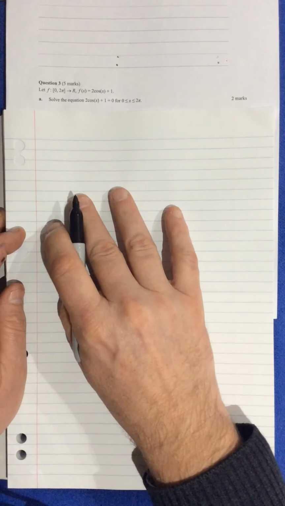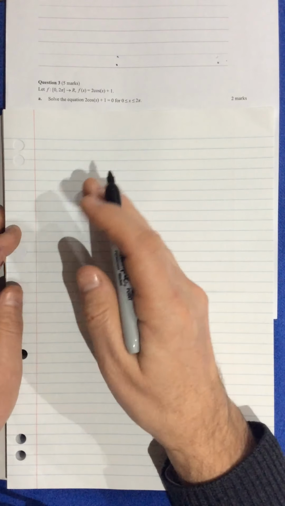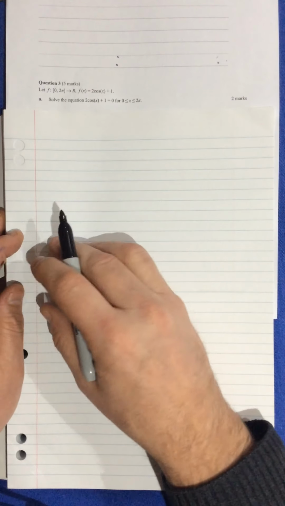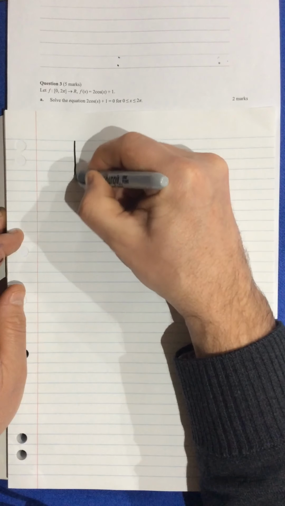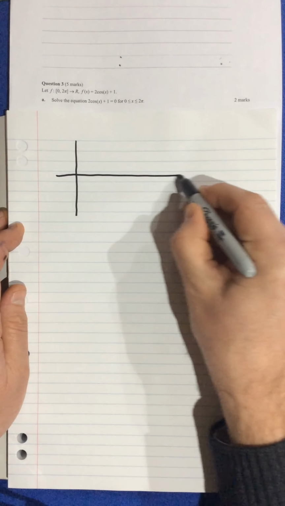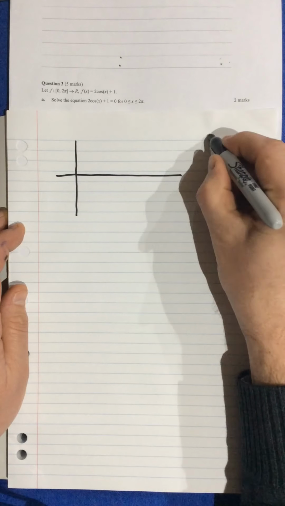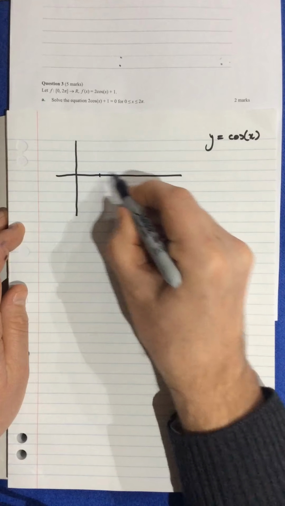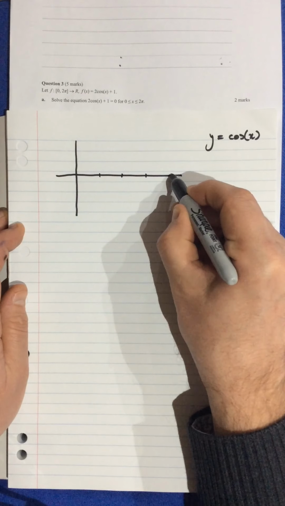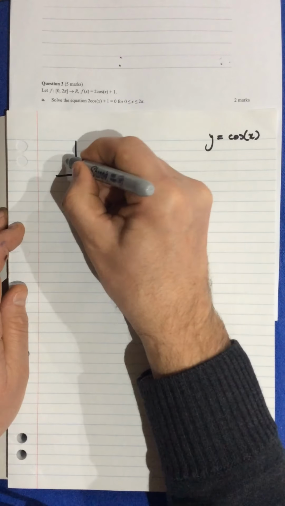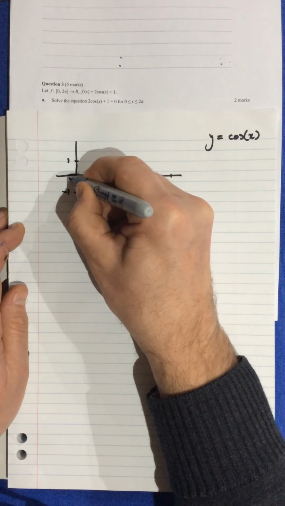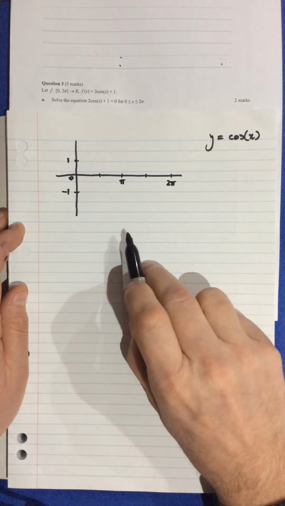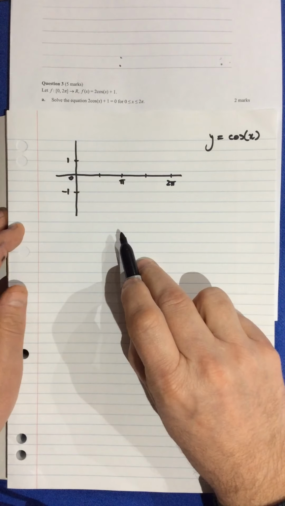So just to give you an example with this, obviously in an exam, I might not have time to do this. So you might want to mix things up a little bit. But just to give you a quick idea, if I'm doing the function, for example, y equals cos of x, I've got pi, I've got 2 pi, I'm only doing the function over one cycle.